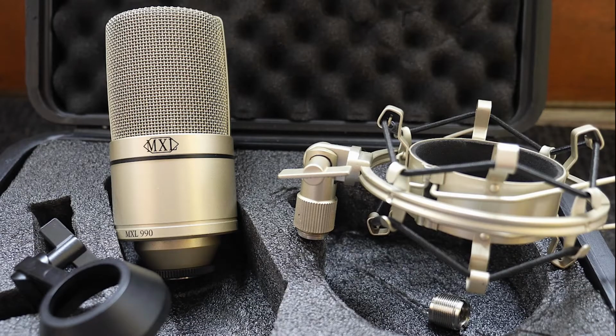This is a microphone test. This is a microphone test of the XML 990 condenser microphone.